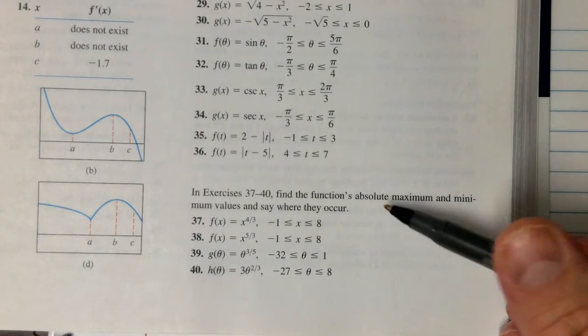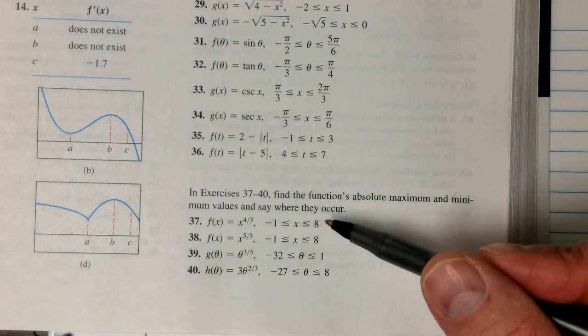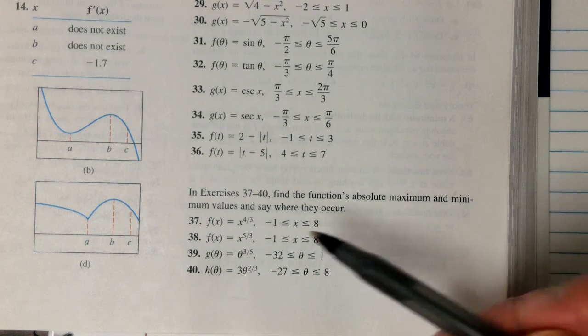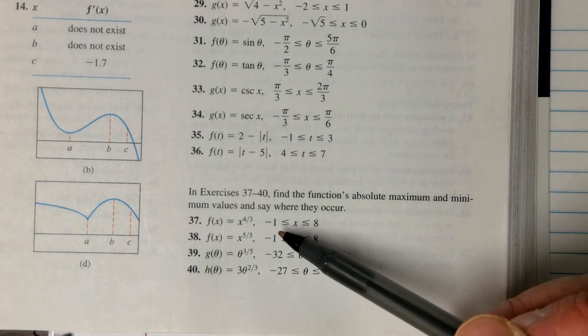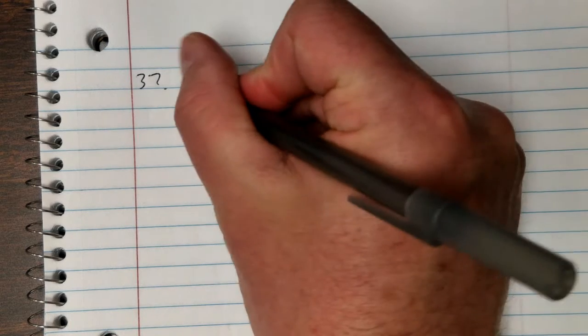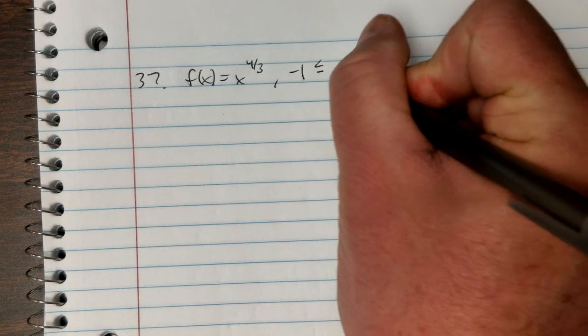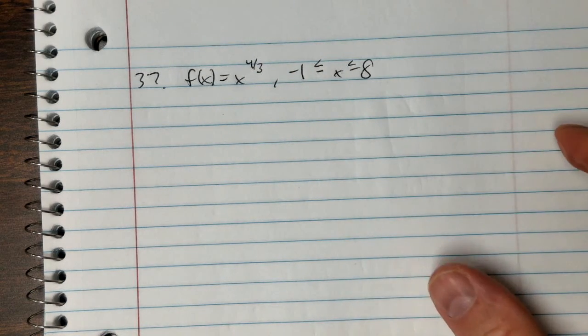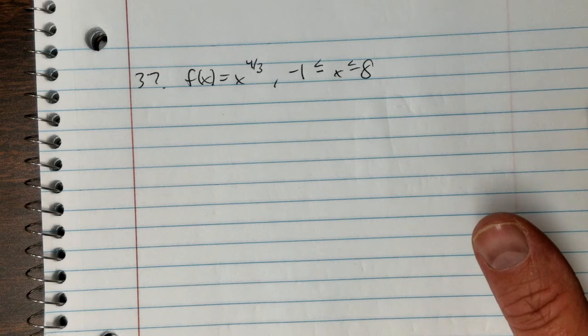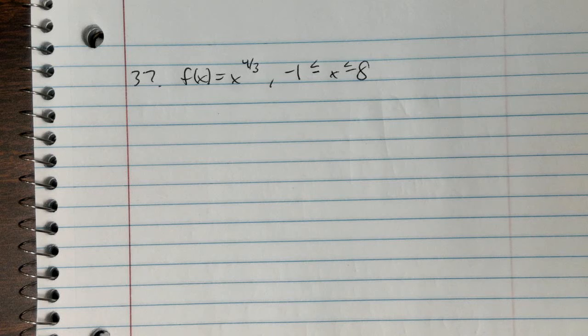Okay, now we're on 37, and on this, the directions say find the function's absolute maximum and minimum values and say where they occur. And we have x to the 4/3 from -1 to +8. So on this one, you don't have to draw your graph. You just will need to figure out your absolute minimum and maximum and critical point.